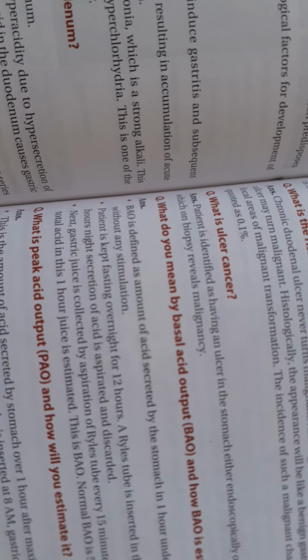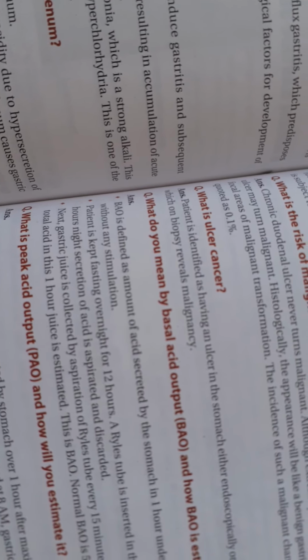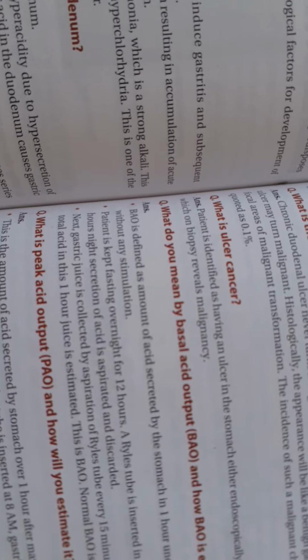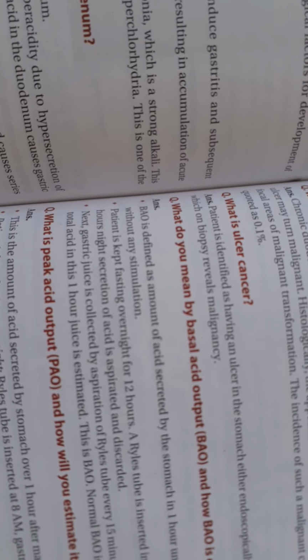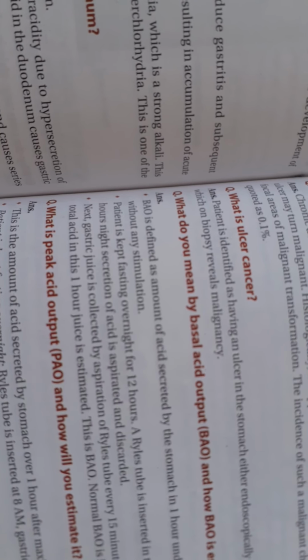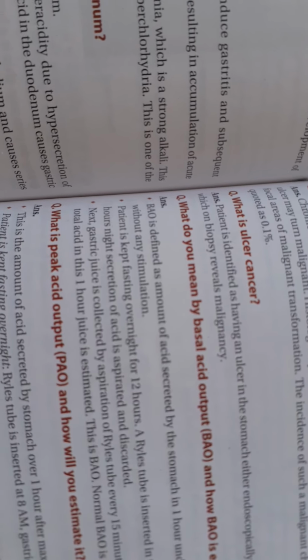Normal BAO is 5 millimole per liter. What is peak acid output, PAO, and how will you estimate it? This is the amount of acid secreted by the stomach over 1 hour after maximal stimulation.